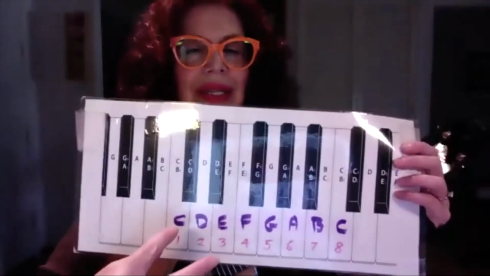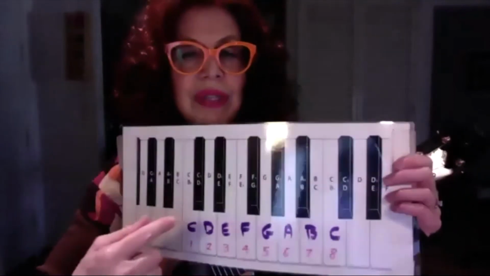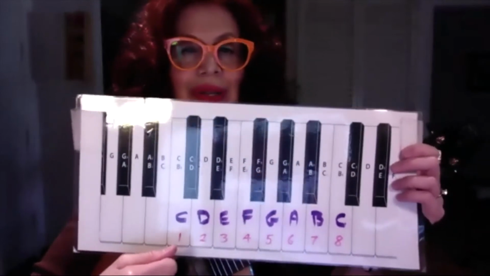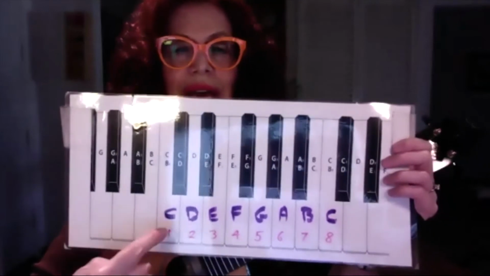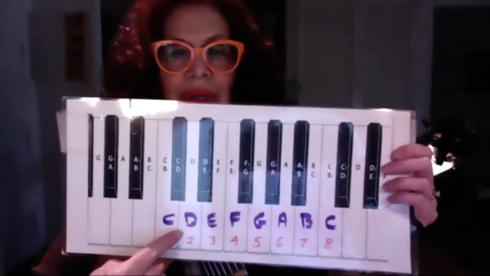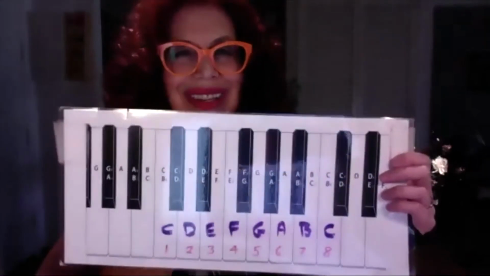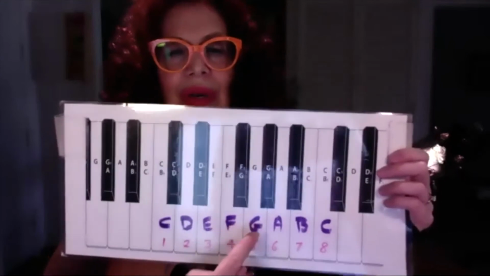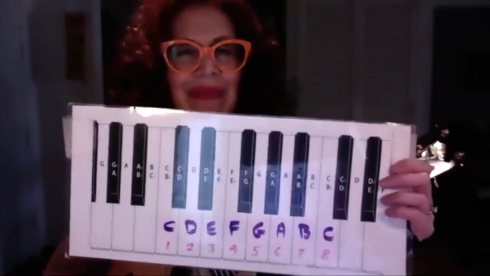And the distance between notes, called an interval, from C to the black note, to the C sharp, is a half step. From C to D is a whole step. So we have a whole step, whole step. From E to F, there's nothing in between. It's a half step. Whole step, whole step, whole step, half step.